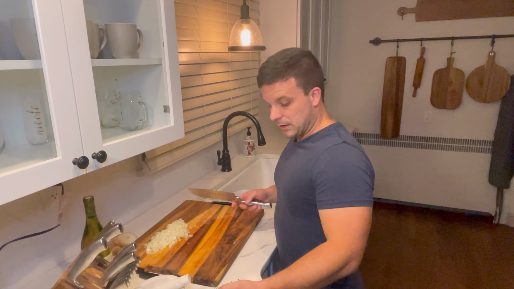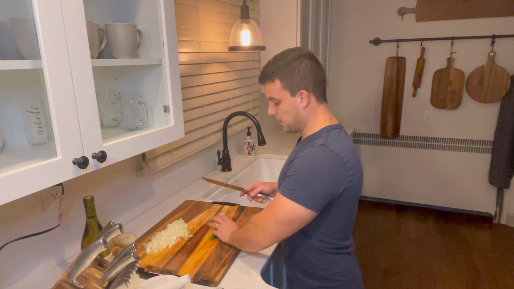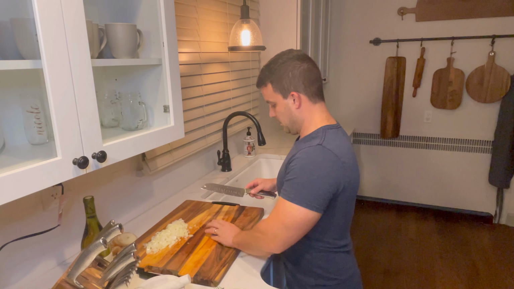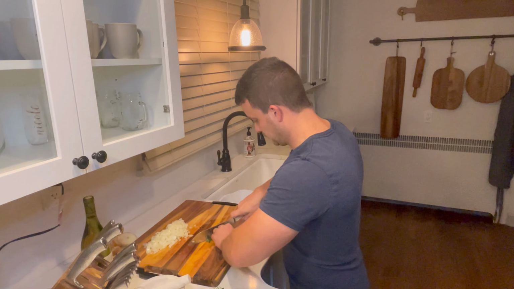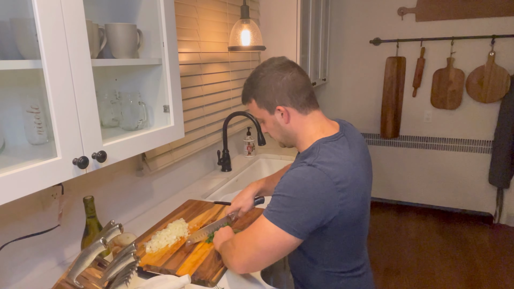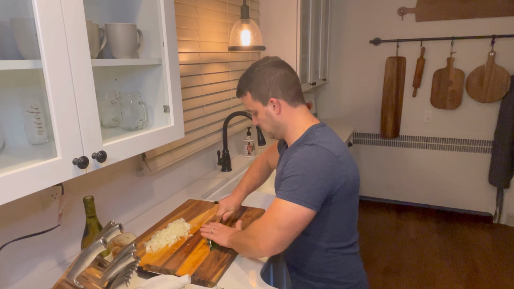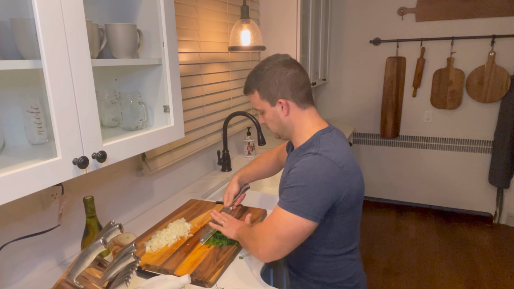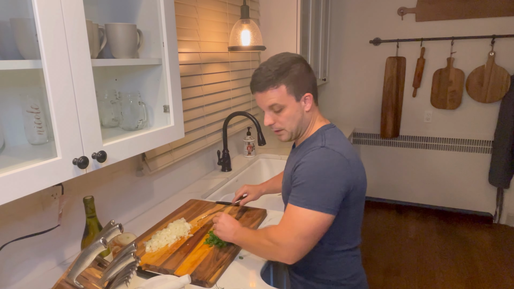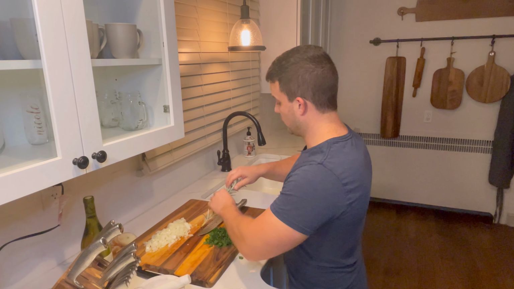Right, we also need some chopped up parsley. And some oregano sprigs.